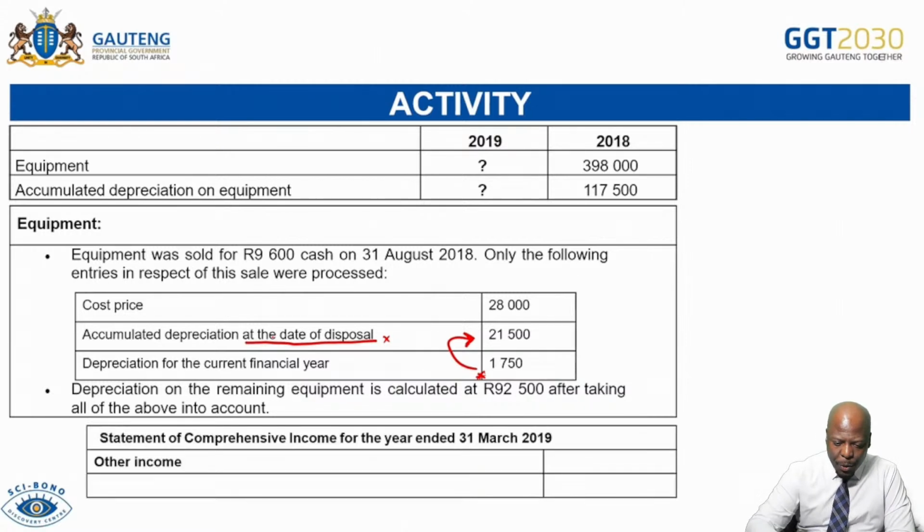So what are we required to do? Statement of comprehensive income. In here, we are to record either income or loss on sale of an asset, profit or loss on sale of an asset. Can I do an asset disposal with you? Let's do an asset disposal. But before we do the asset disposal, we're going to take another 2-minute break. And then when we come back, we do an asset disposal. See you guys in 2 minutes.